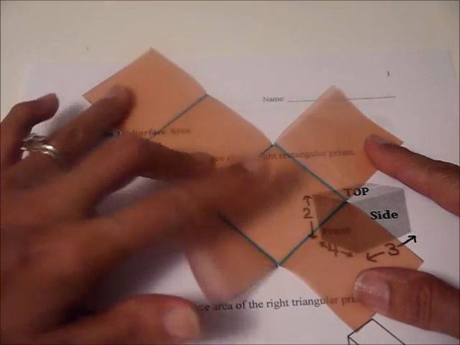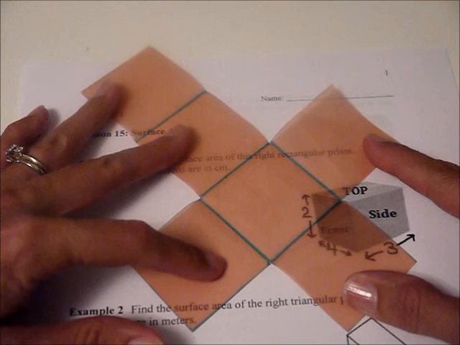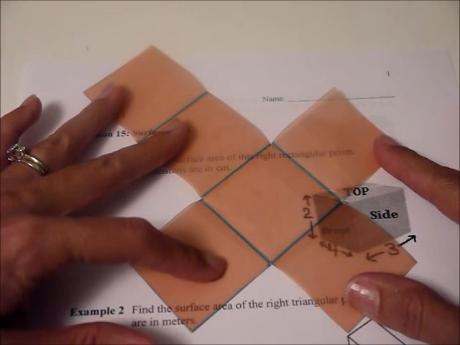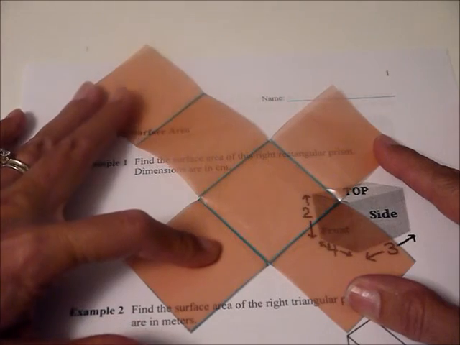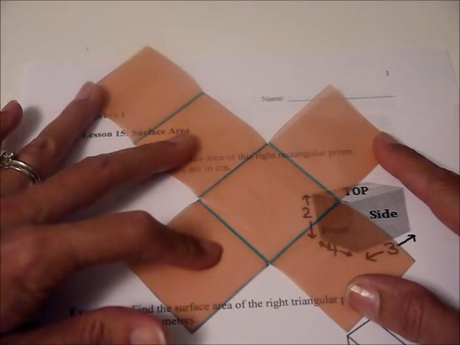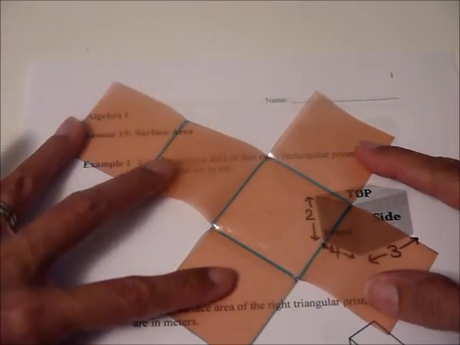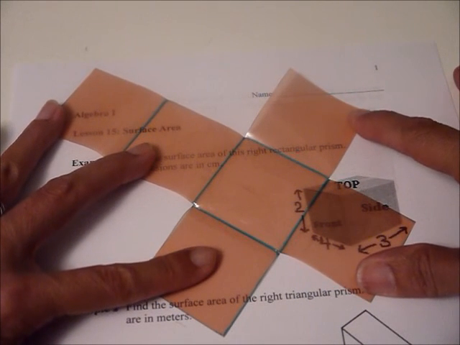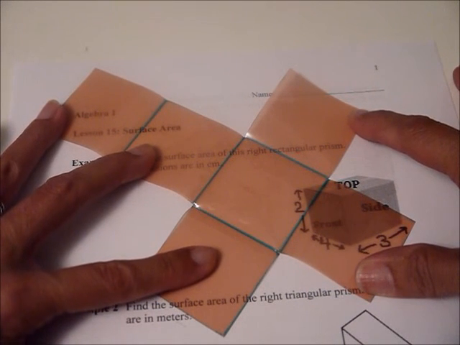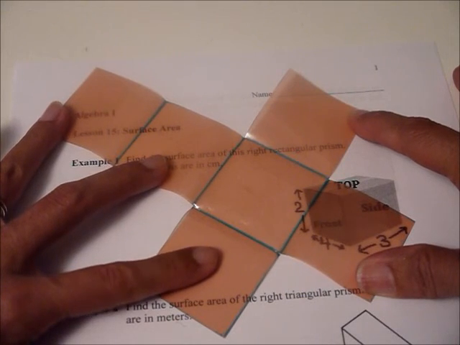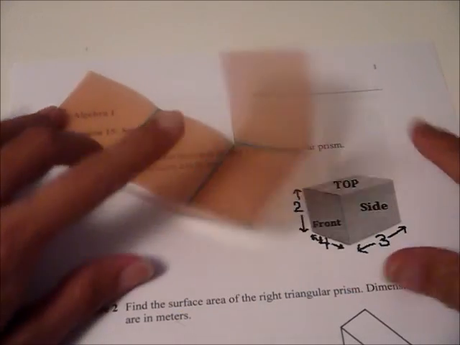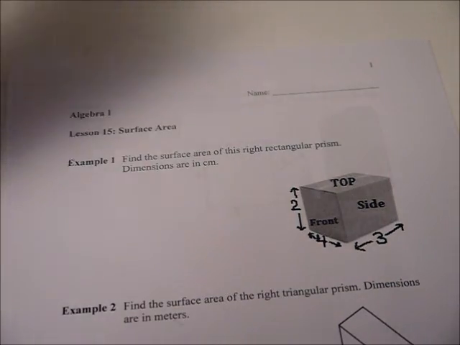We have 1, 2, 3, 4, 5, 6 sides to our figure. So one way to think of this is by taking your figure, unwrapping it, and finding the area of this. They call this a net. So we're really looking for the area of this shape here. Let me put that aside. I just wanted to give you a visual, and we're going to work through this problem.